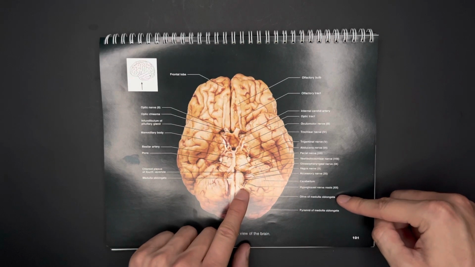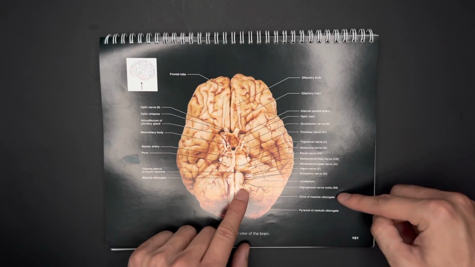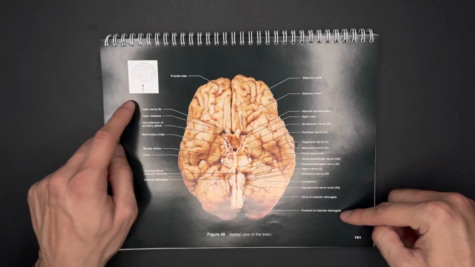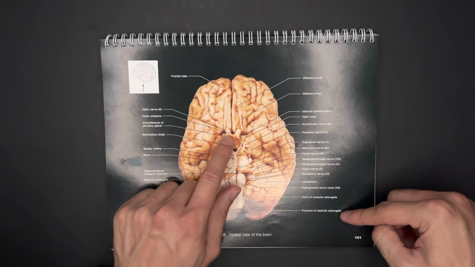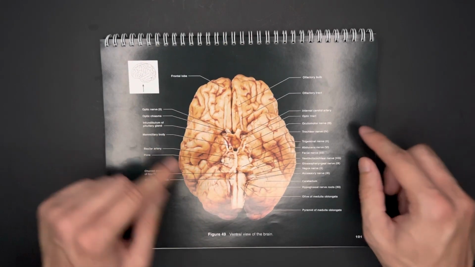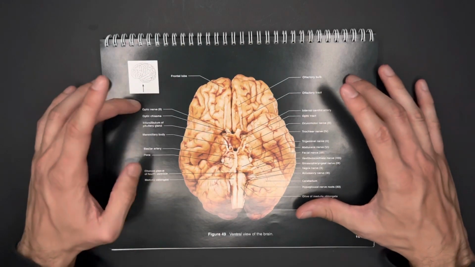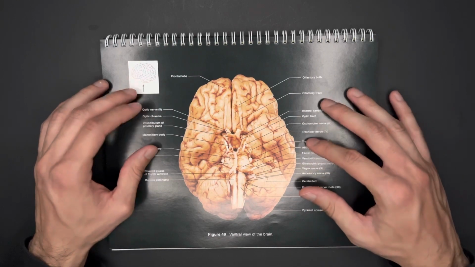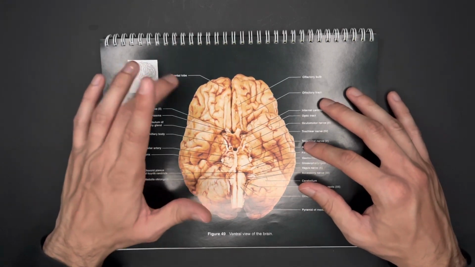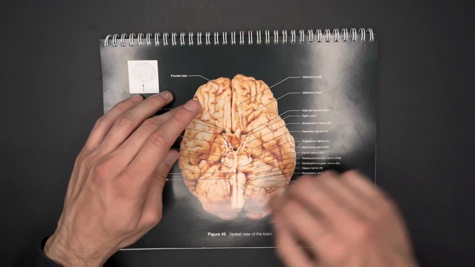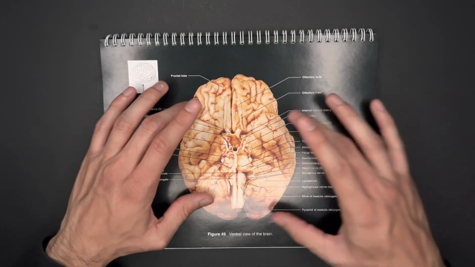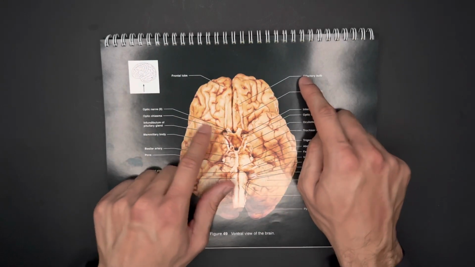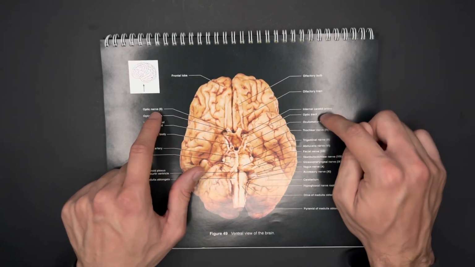the olive of medulla oblongata, pyramid of medulla, and the optic nerve. So for the test, just need to focus. So not these yet. They just told me to focus where the frontal lobe is, the cerebellum, and then just to focus on these three first.